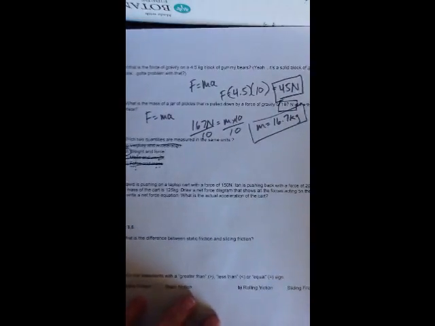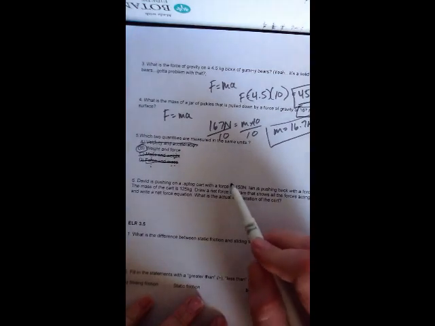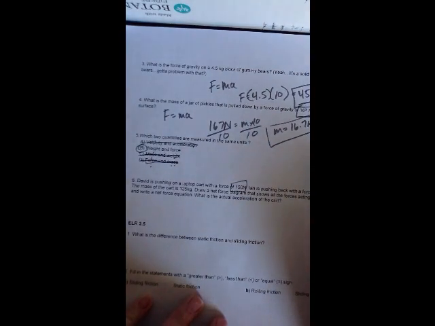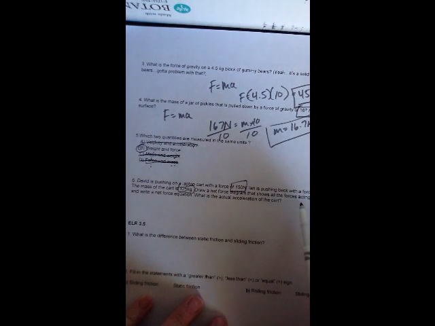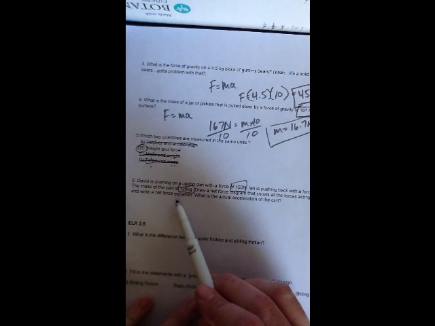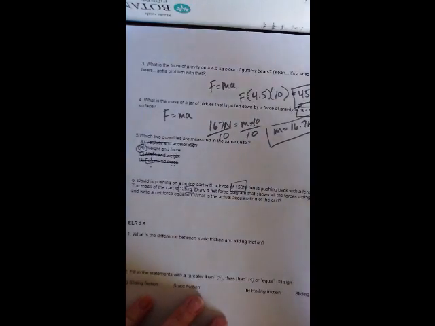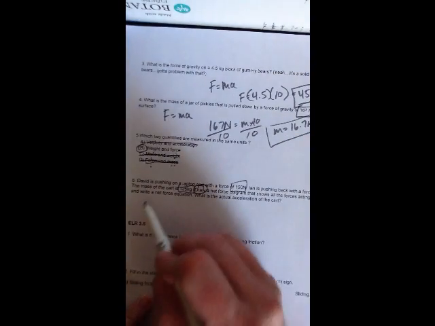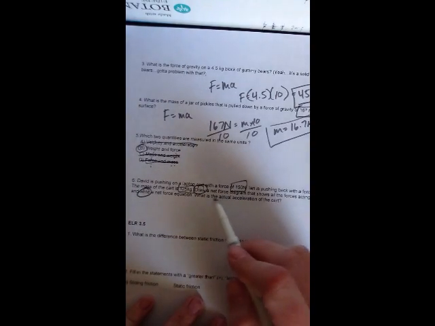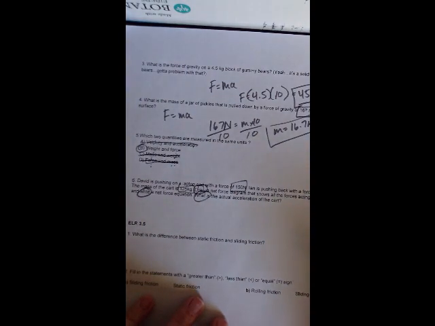Number 6. David is pushing on a laptop cart with a force of 150. Ian is pushing back with a force of 200. The mass is 125. Draw a net force diagram that shows all forces and write a net force equation. What is the actual acceleration? So if I annotate this, I know that I need to draw, I need to write the net force equation, and then I need to figure out what is the actual acceleration.